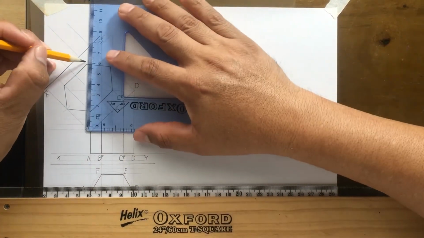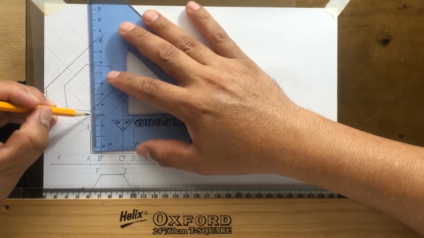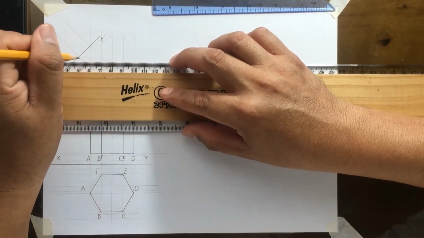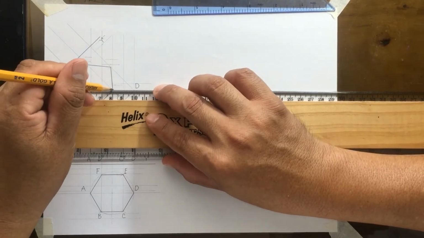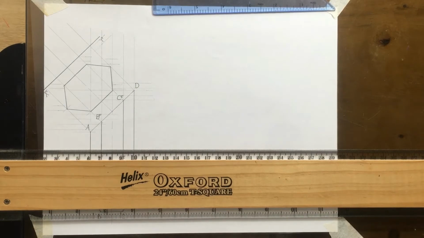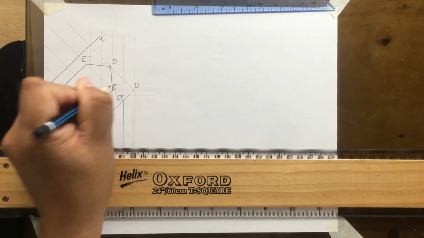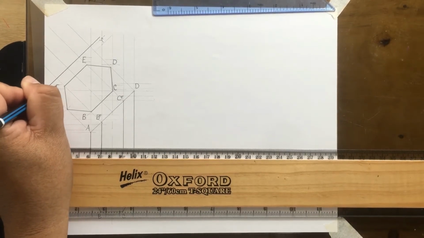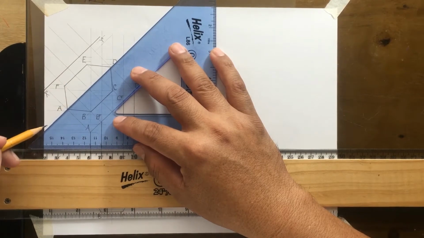I want to label points. E. Okay. Then I want to join A to D. Why? Because that's the center. Okay.